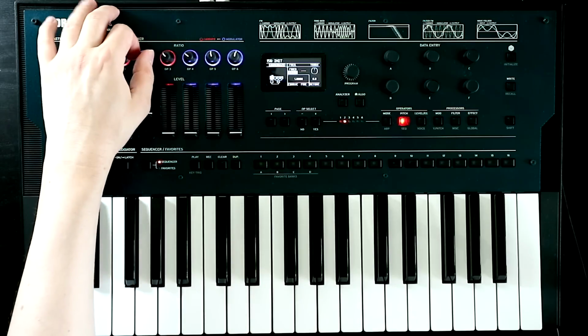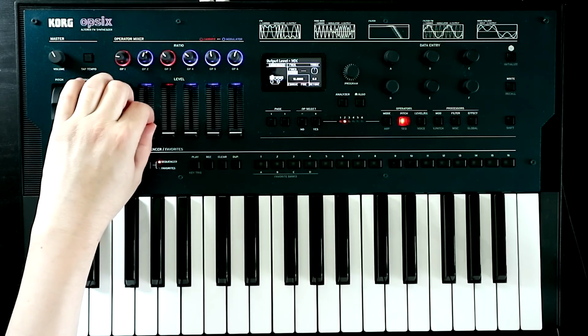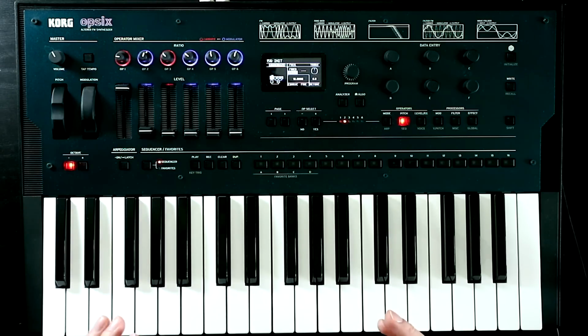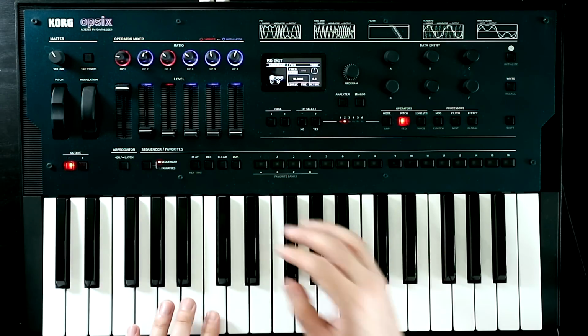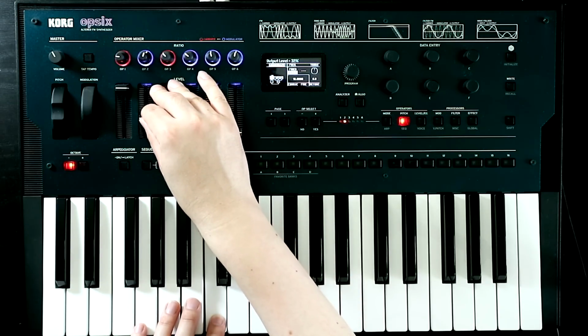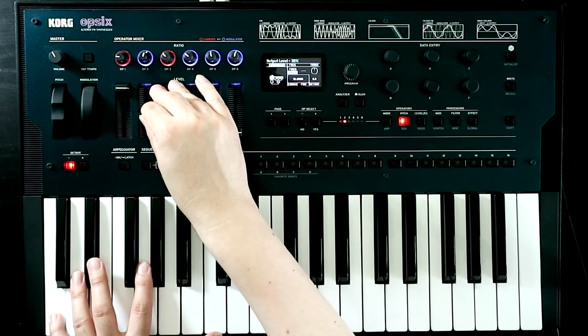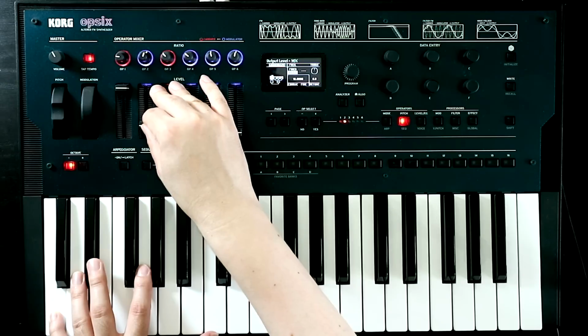Now, if we change the ratio of operator 2 to, say, 10, which is still a simple relationship, but one where the operators are much further apart in frequency, we're still getting harmonious sounds, but rather than it sounding like it's opening a filter, it feels like we're mixing in another sound over the top.